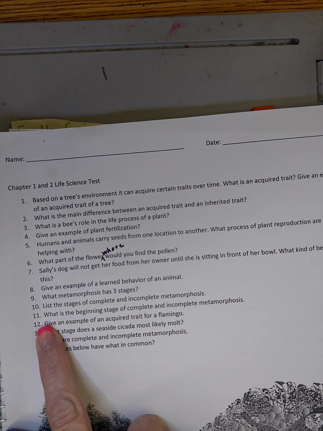Number 12, give an example of an acquired trait for a flamingo. Number 13, what stage does a seaside cicada most likely molt? Number 14, compare complete and incomplete metamorphosis. Number 15, the trees below have what in common? And then there are pictures of conifers, and this is an orange tree. And the student should be able to tell me what they have that is the same. We talked about that in class.